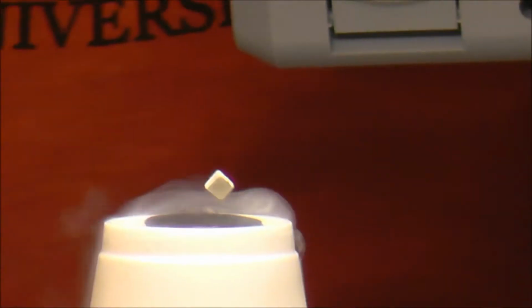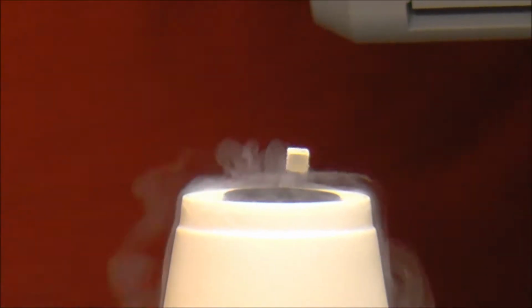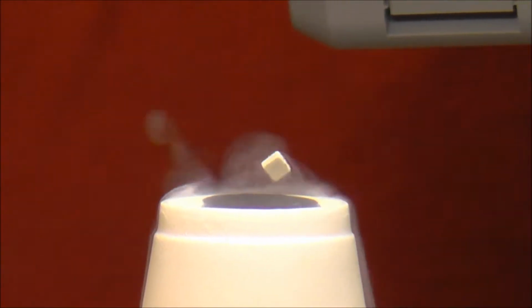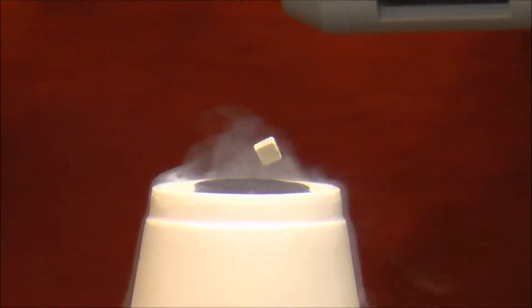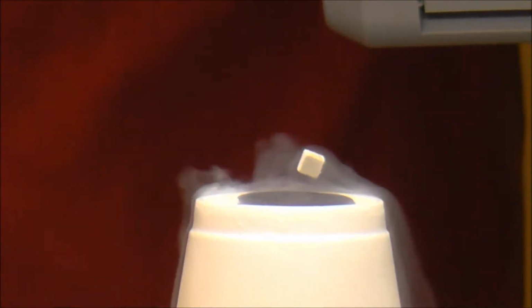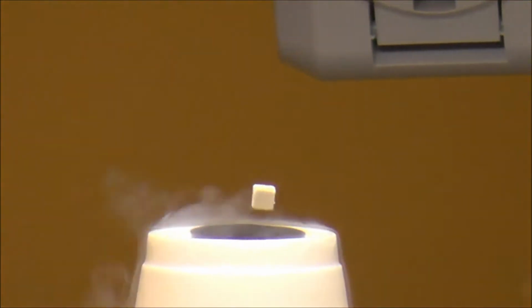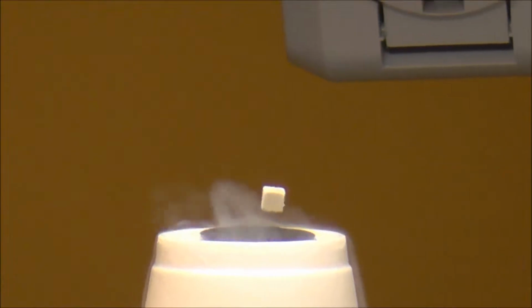That's because of what's called the Meissner effect. The superconductor doesn't like to have the magnetic flux from the little permanent magnet go through it, and that levitates the little magnet.